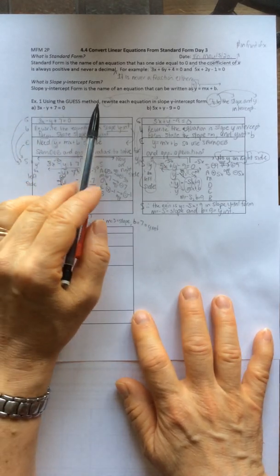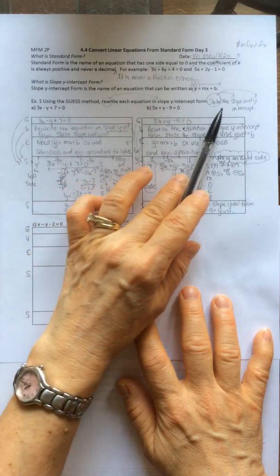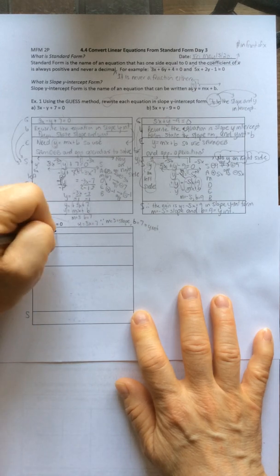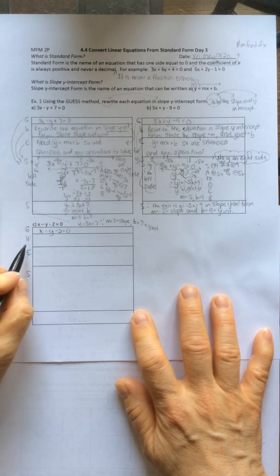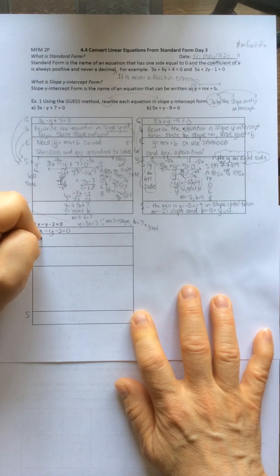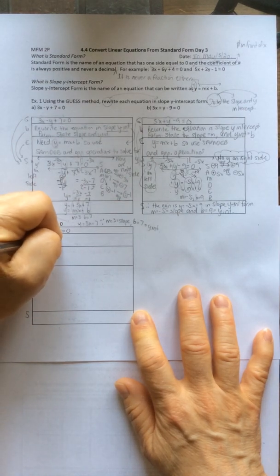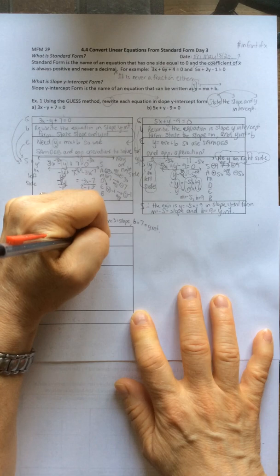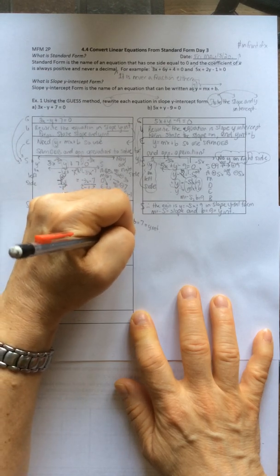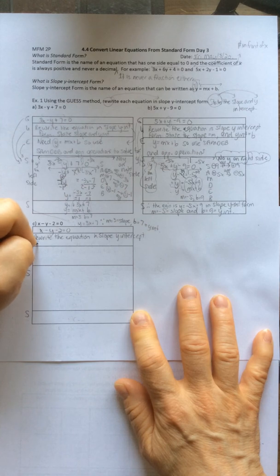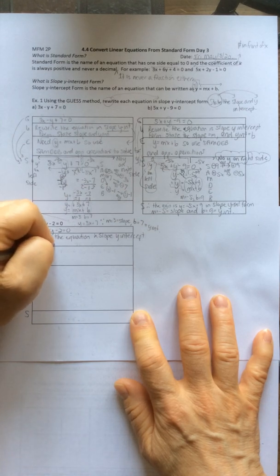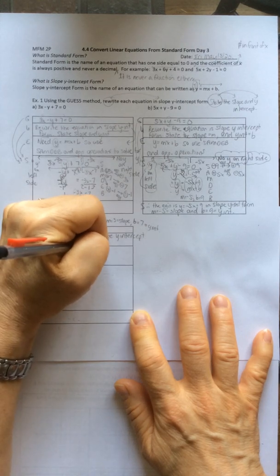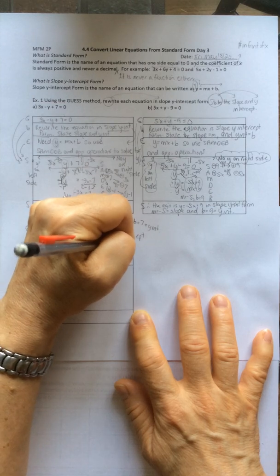Example 1, using the guess method, rewrite each equation in slope y-intercept form. State the slope and y-intercept. Okay, so what was given? x minus y minus 2 equals 0. The unknown: rewrite the equation in slope y-intercept form. State the slope and y-intercept.